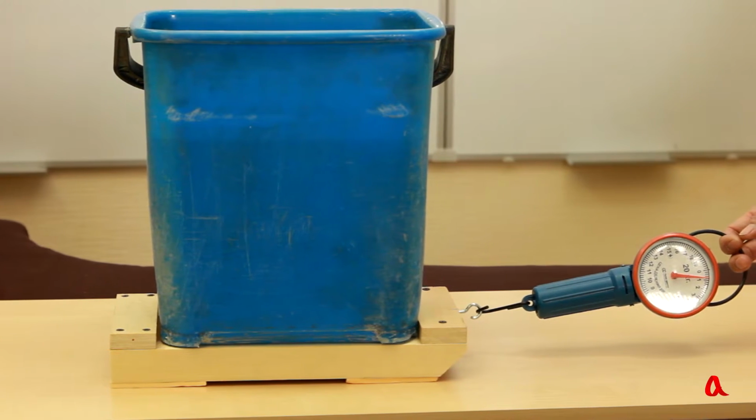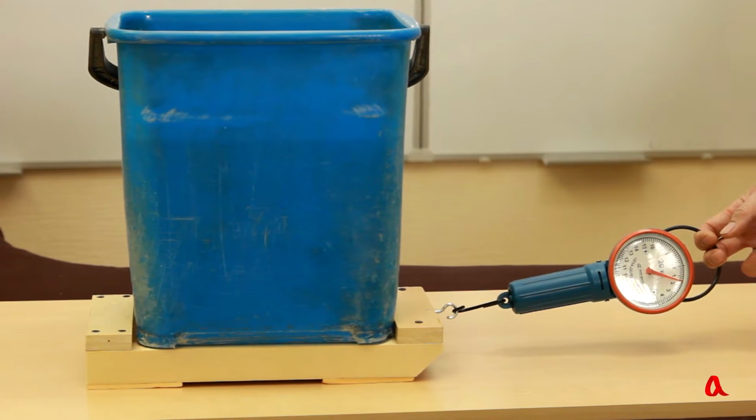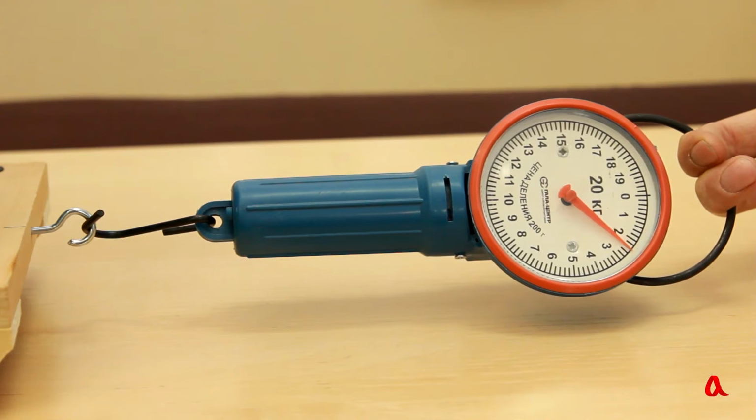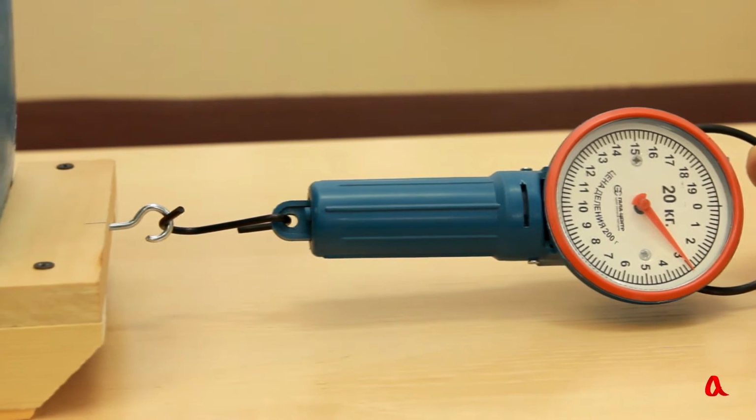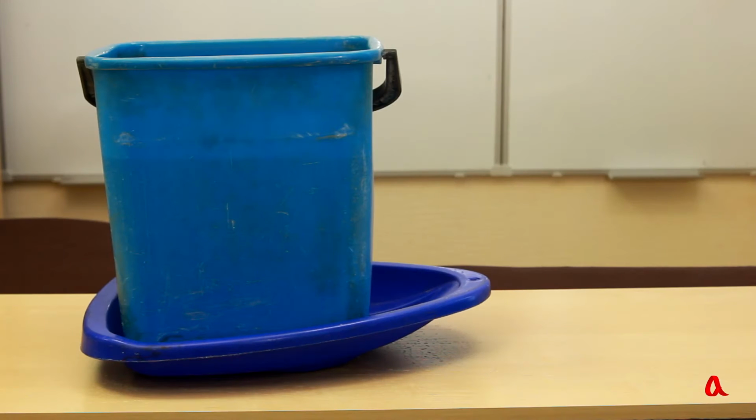The force is equal to 1 kilo. 2 kilos, the sledge is still at rest. And 3 kilos, oh, here we go. Is it true that the force needed to move this bucket over the table always equals to 3 kilos?